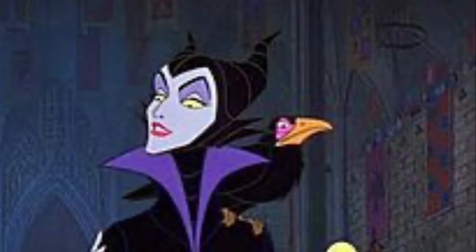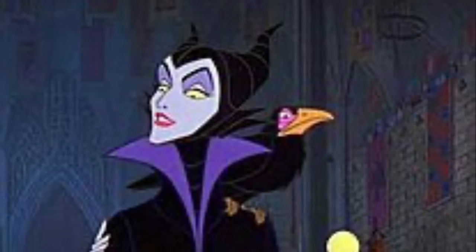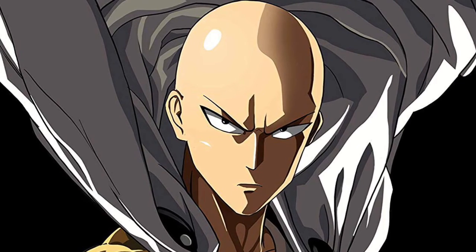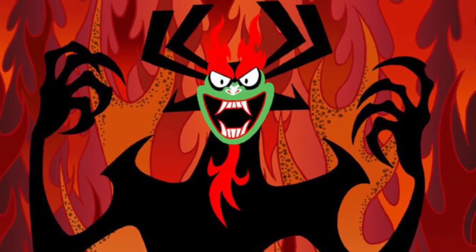And that's what we're going to talk about in the final entry, the no-limit fallacy. A very good example of a no-limit fallacy is Aku from Samurai Jack. In the show, it's said that only Jack's sword is capable of destroying and killing Aku.